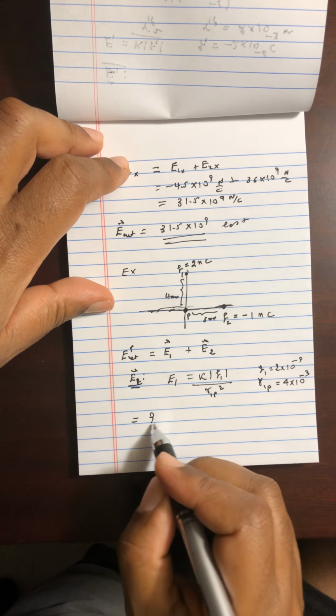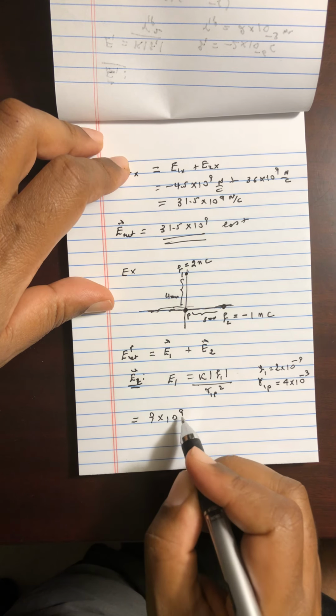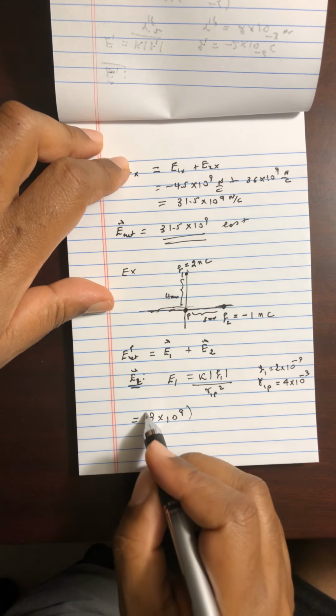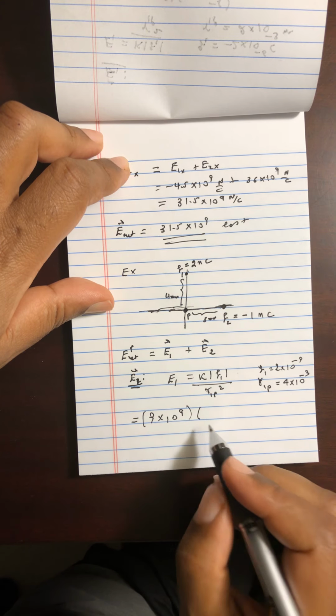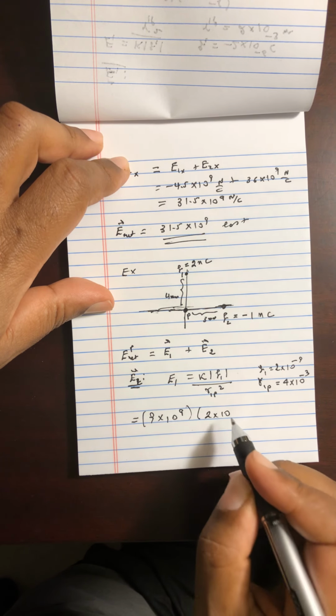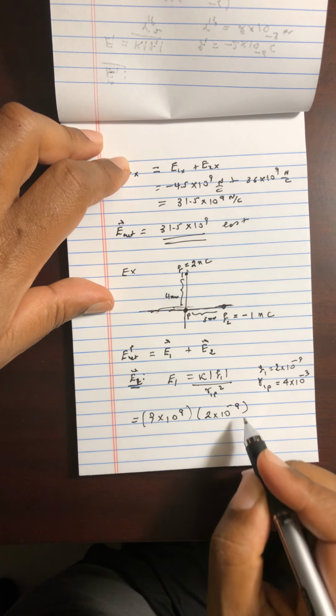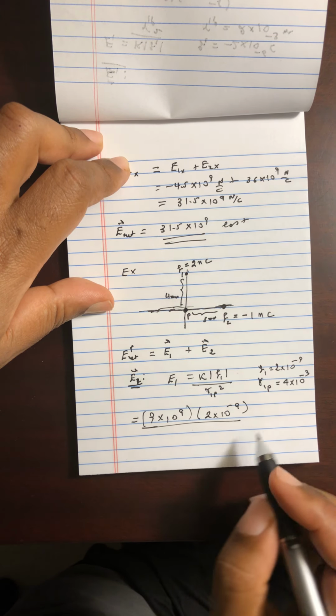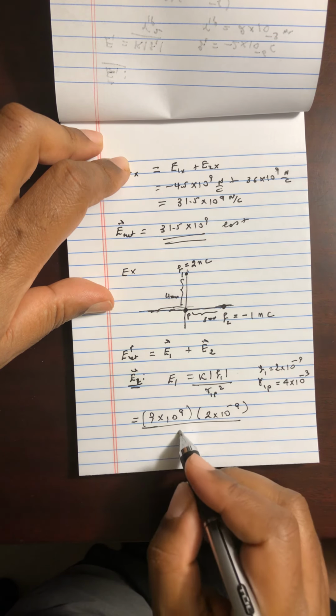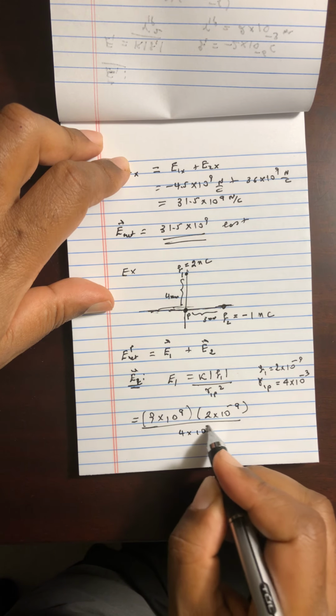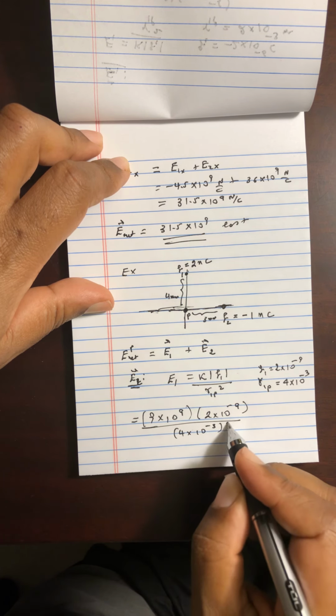So you've got 9 times 10 to the power of 9, and then the charge is 2 times 10 to the power of negative 9, and the distance is 4 millimeters, that's 4 times 10 to the power of negative 3 squared.